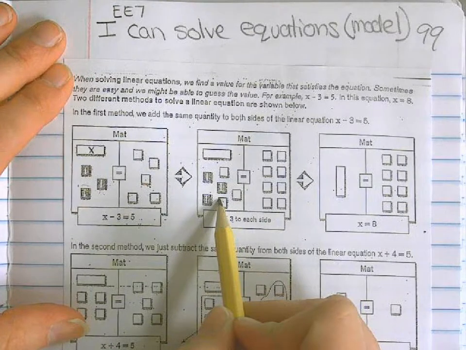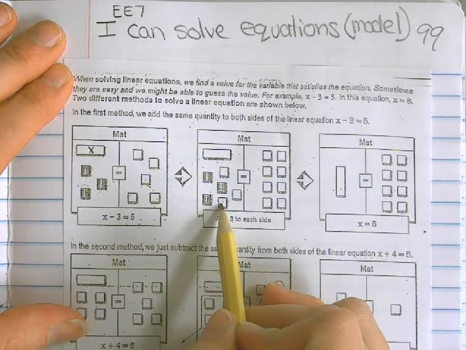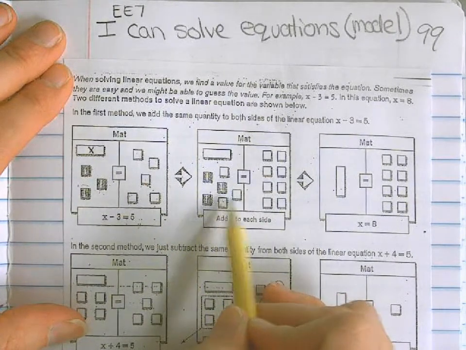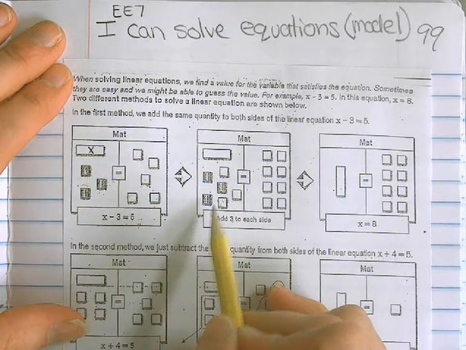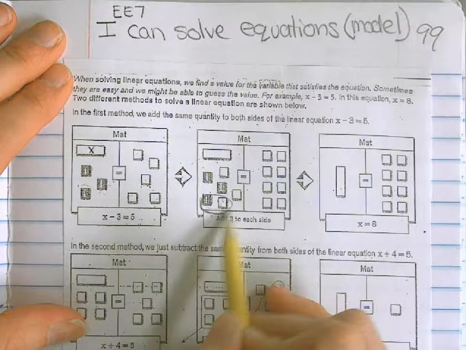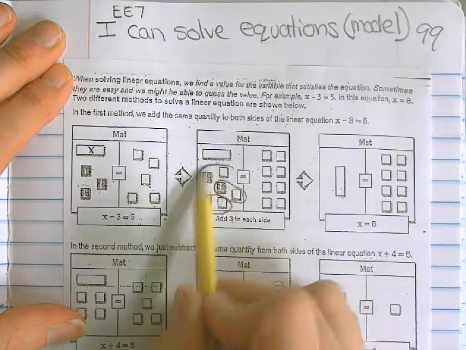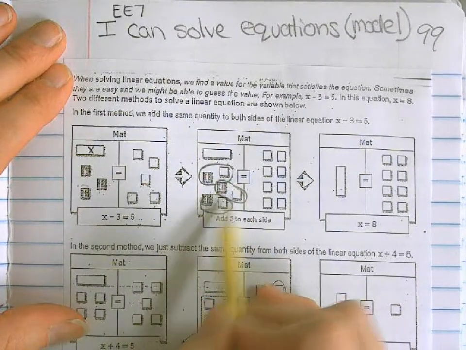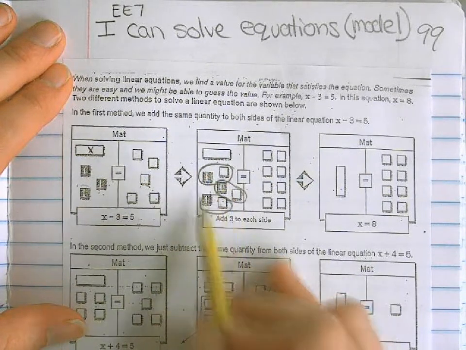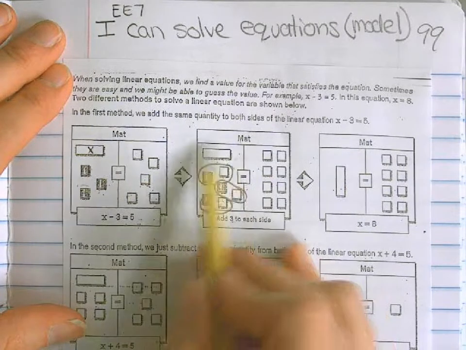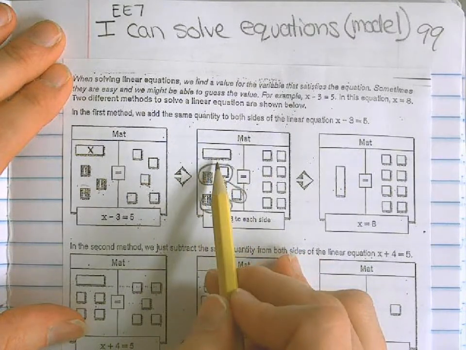So what we finally figured out was that we could add 3 positives here, and that would make our 0 pairs. And if we have 0 pairs, then they're just 0. It doesn't change anything other than it does leave that x by itself.